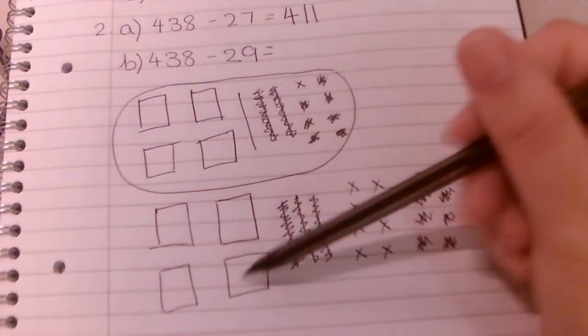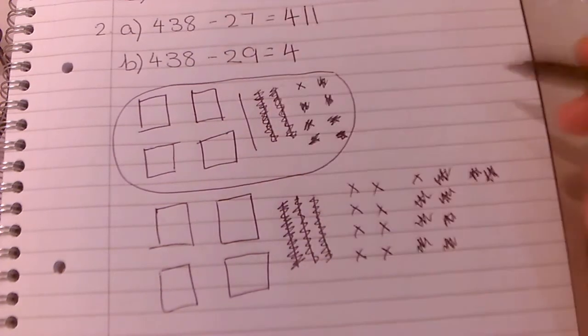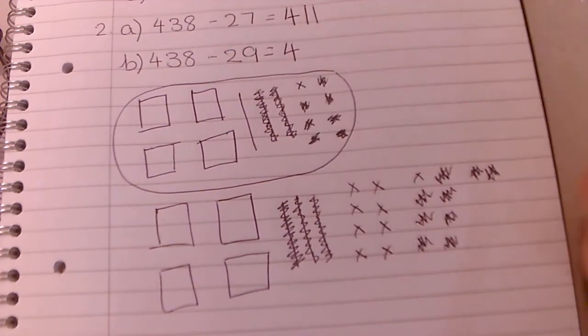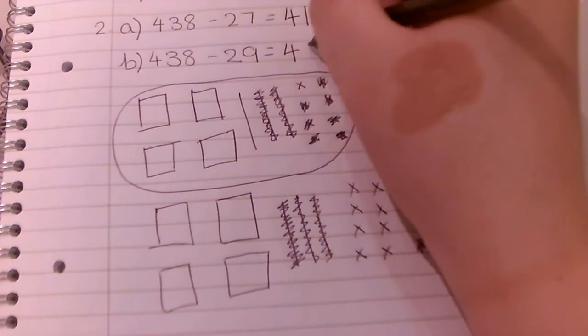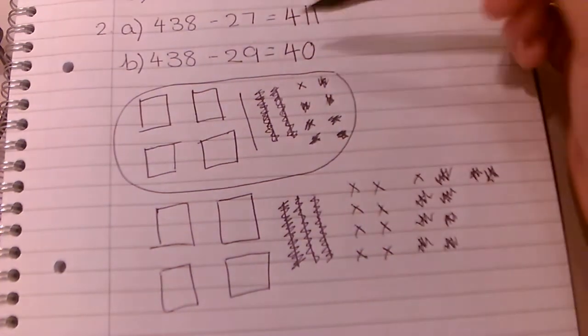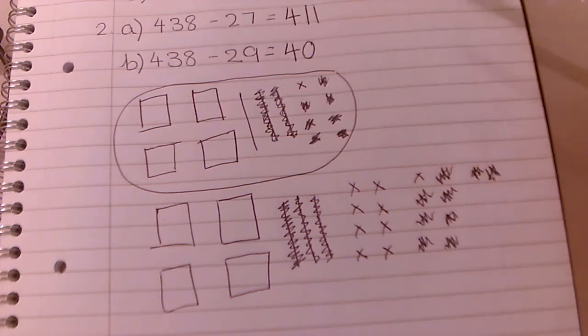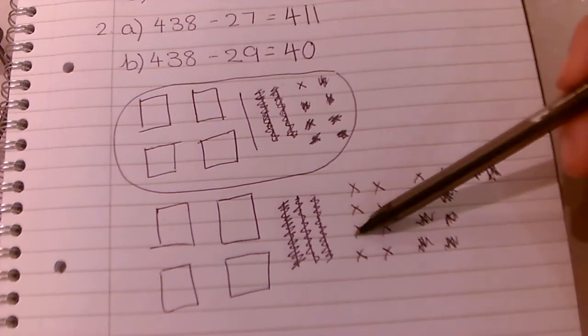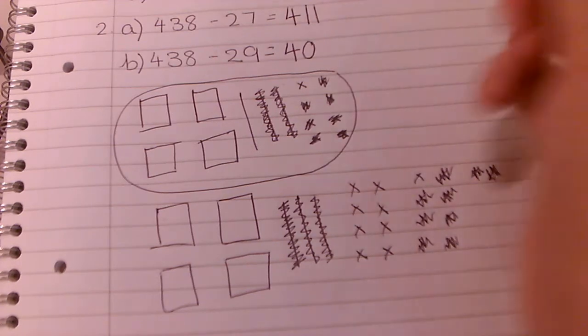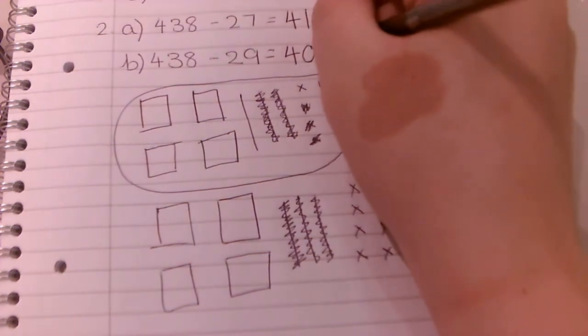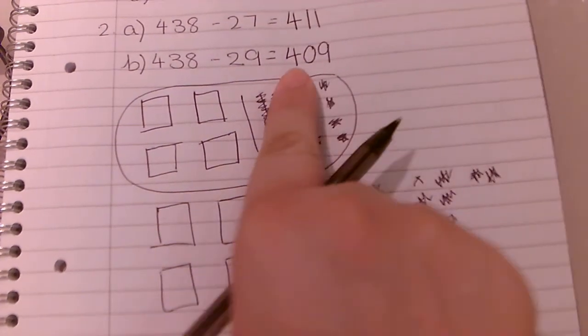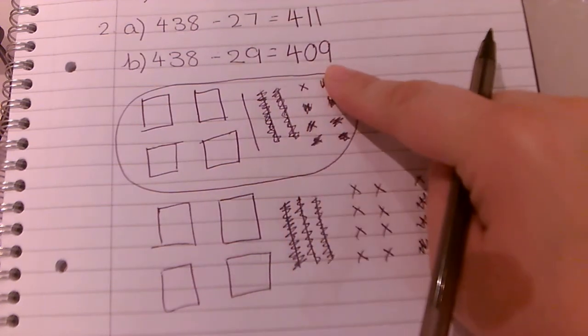So we've got 1, 2, 3, 4 hundreds. We've got no tens, but we can't leave a blank space. We have to put in a placeholder, or else this 4 will look like it's in the tens column and not the hundreds column. And we've got 1, 2, 3, 4, 5, 6, 7, 8, 9 ones. So our answer is 409.